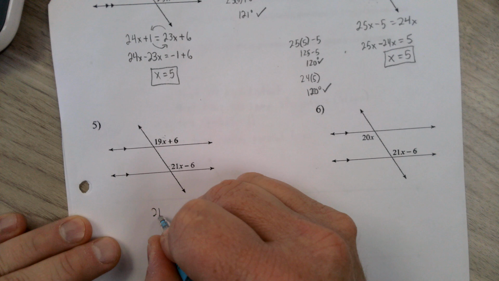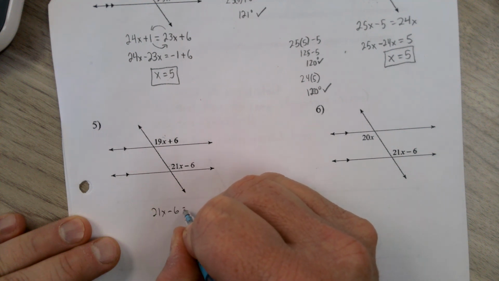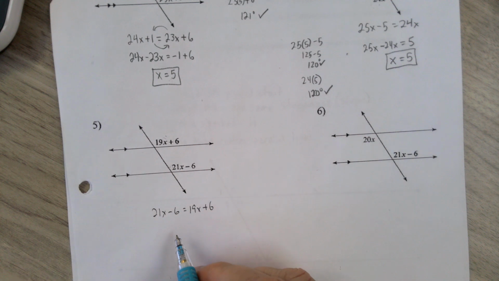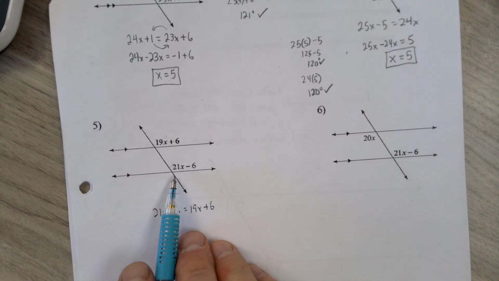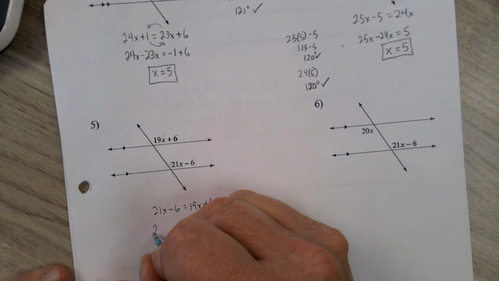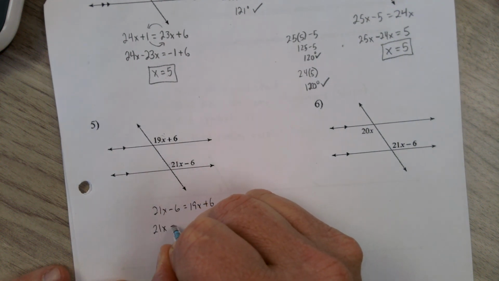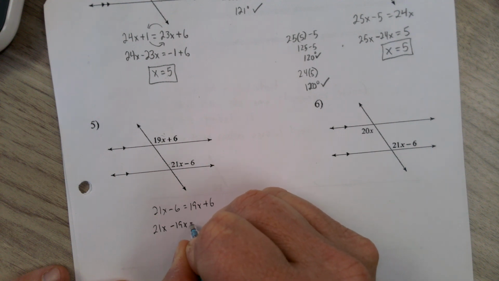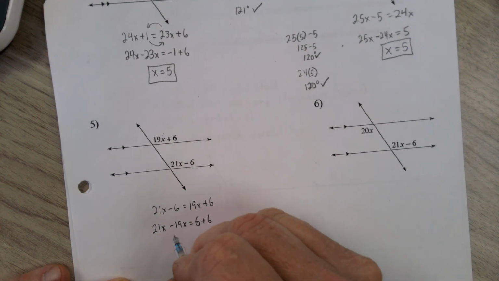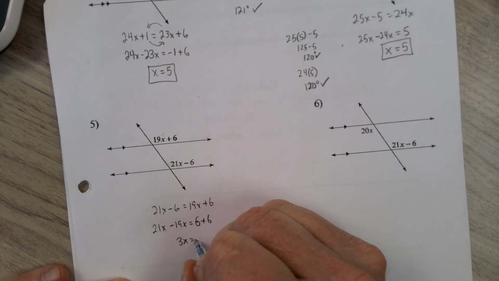So I'm going to actually put the 21x minus 6 on the left side and the 19x plus 6. You can choose which order to do this in. I tend to find the number in front of x that's bigger, I set that on the left side. It helps avoid negatives. So 21x, flip the 19x, it becomes negative 19x. Flip the negative 6, it becomes a positive 6. So you wind up with 6 plus 6. Do the subtraction here, that's 3x.